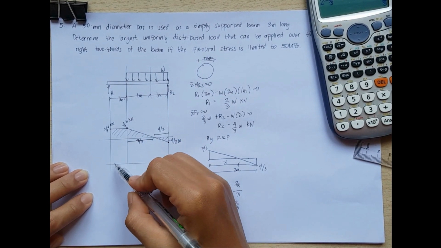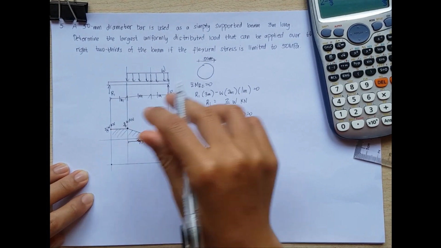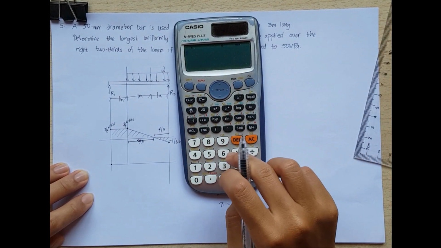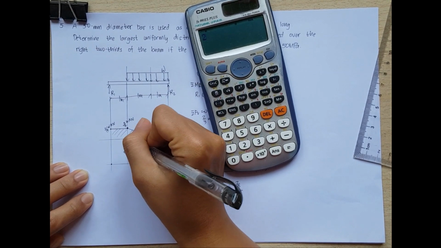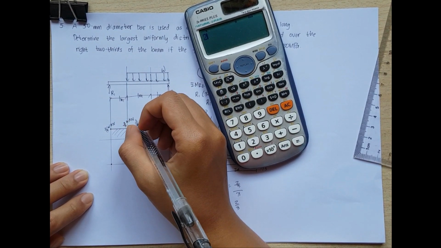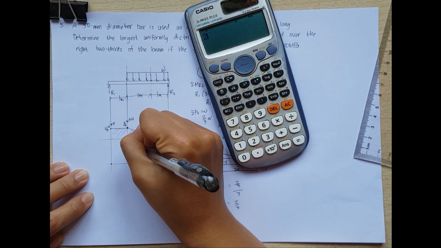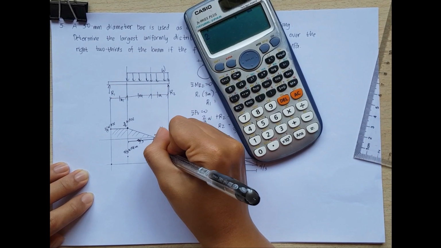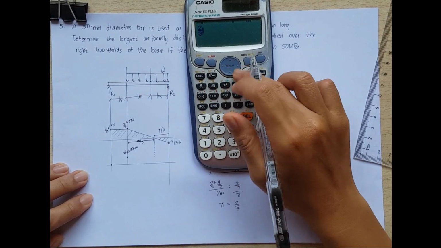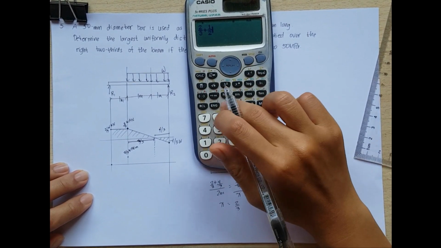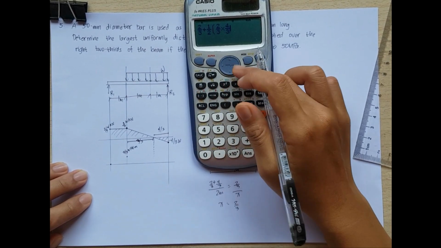So, moment diagram, we do not have any moment here, and then we have an area from the shear diagram. So, 2/3 multiplied by 1, so 2/3 of W kilonewton dot meter. And then somewhere here is the maximum moment. So, 2/3 plus 1/2 of 2/3 multiplied by 4/3.